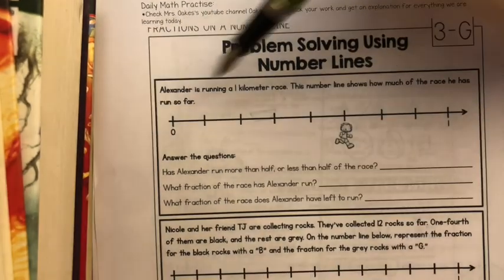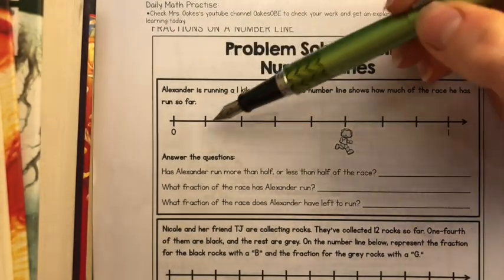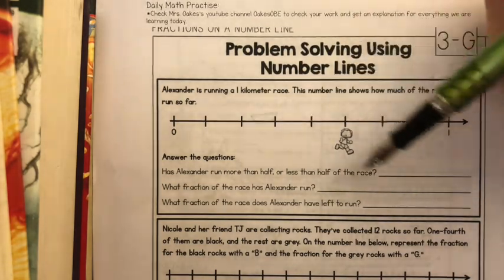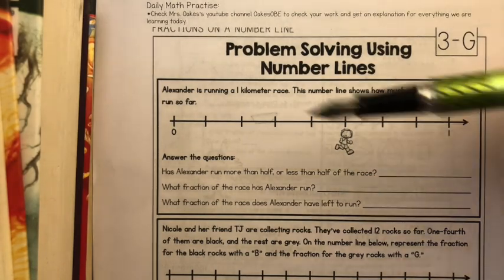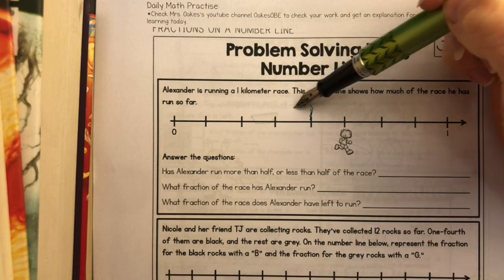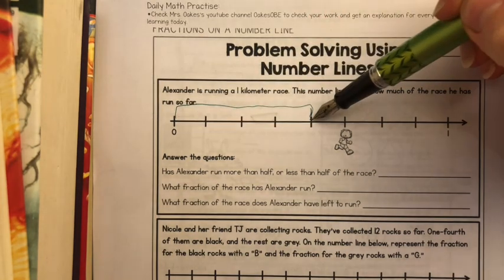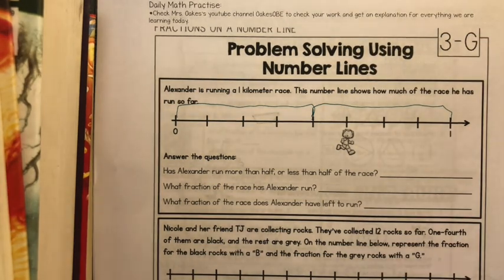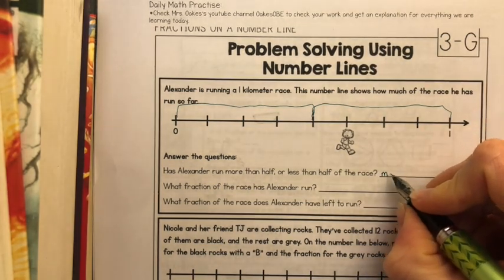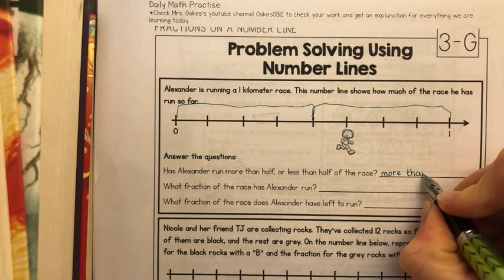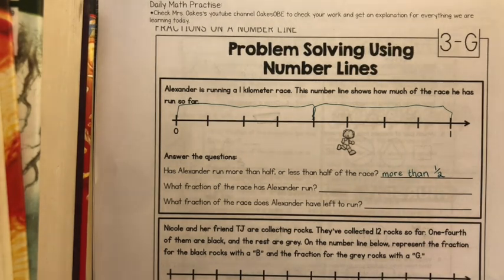So to figure this out, we need to find the halfway point. This is 1, 2, 3, 4, 5, 6, 7, 8. So half of 8 is 4. 1, 2, 3, 4. This is half because I am breaking it up into 2 equal parts. He has run more than half the race. More than half.